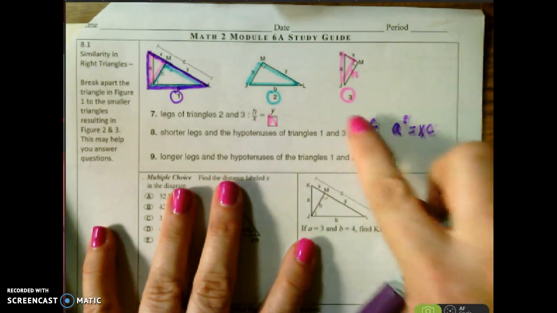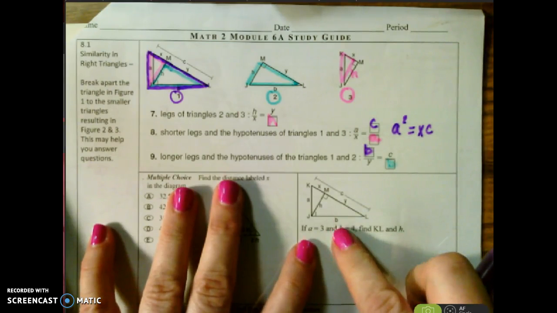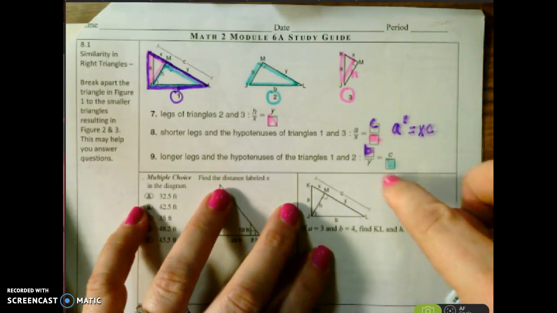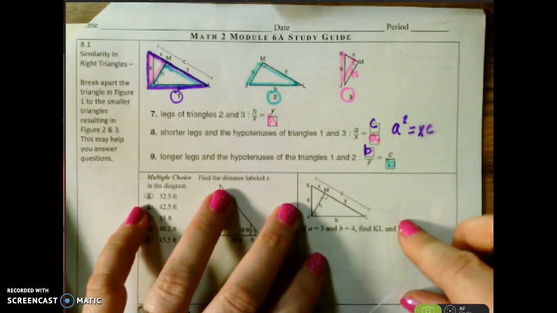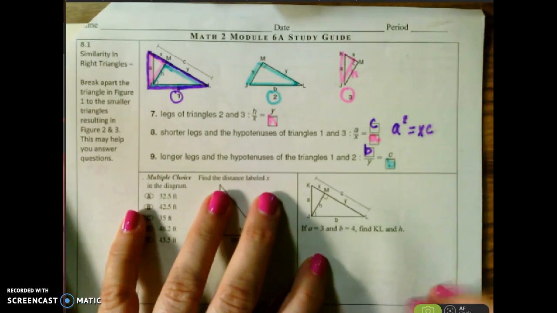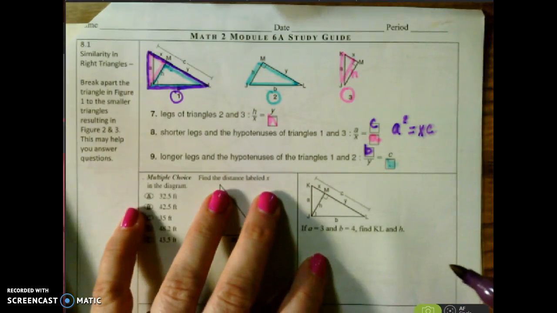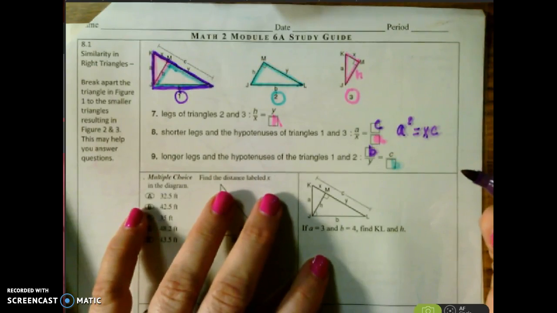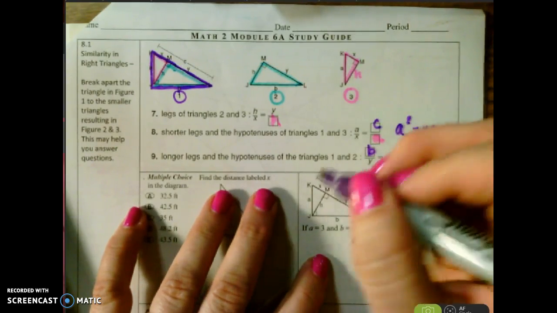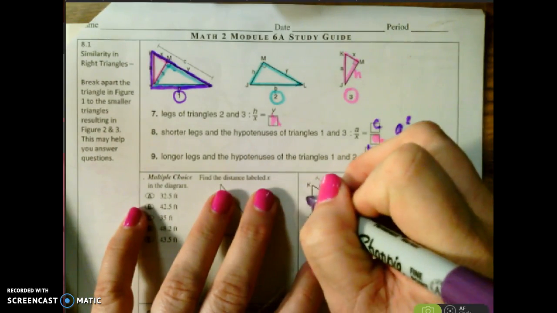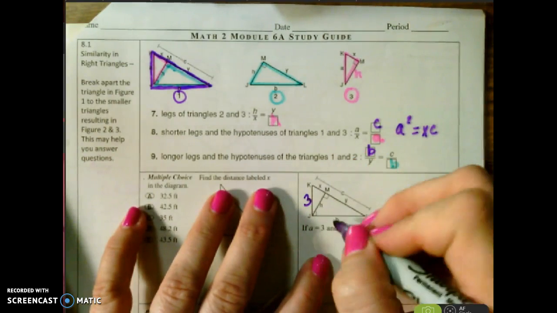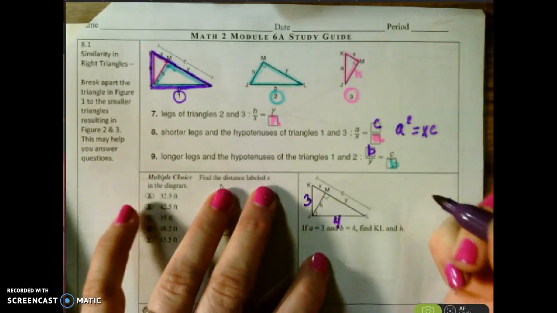Okay, so we're going to use these relationships to help us do this problem down here. We can either look up here and use it, or we can use a chart, which is my preferred method. But before that, we're going to go ahead and label these sides. We know that this side right here is 3, because it says right here A is 3. And we know that B is 4. So this is 4. Okay?